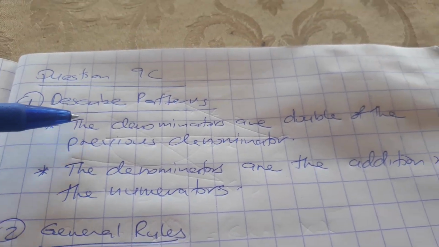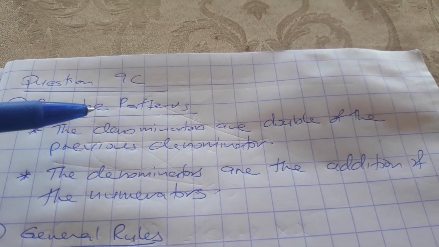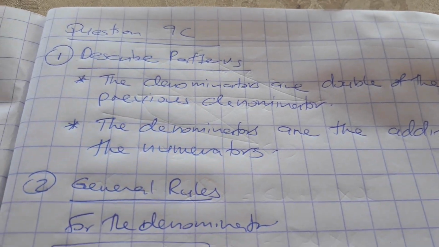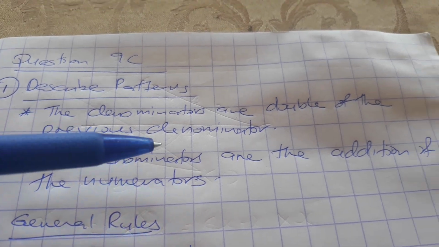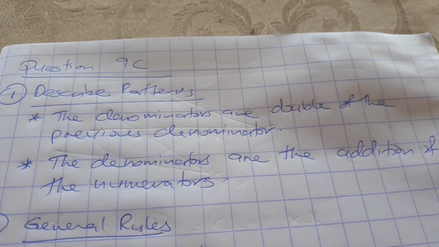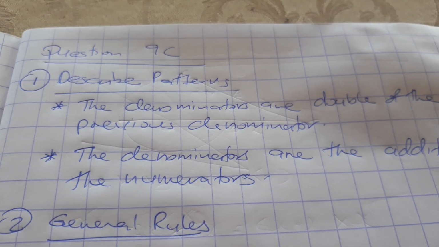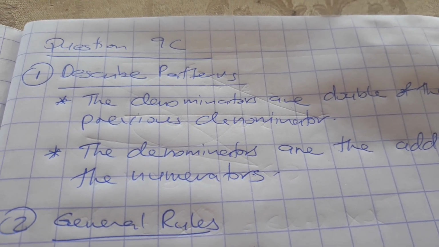Right. So you can see my first pattern that I discovered: the denominators are double of the previous denominator, or you can rephrase with times 2. The denominators are the addition of the numerators. The two numerators were added to get the denominators, or any other pattern that you can discover, you can always tell me that.